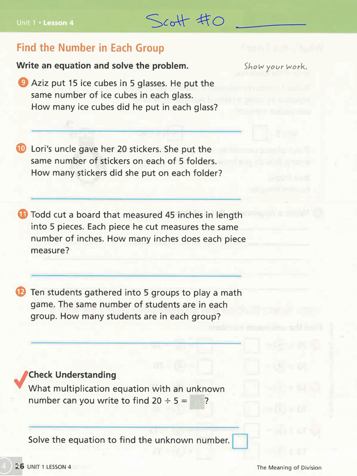Okay, so we're just going to do a bunch of word problems, and what I'm going to do is I'll demonstrate on number 9 here, and then the rest of them, I'll read the problem, but you need to show me all the rest of the work. So I'll show you what I want you to do using number 9, and then the rest of it is yours, okay? So here we go. Number 9 says, Aziz put 15 ice cubes in 5 glasses.